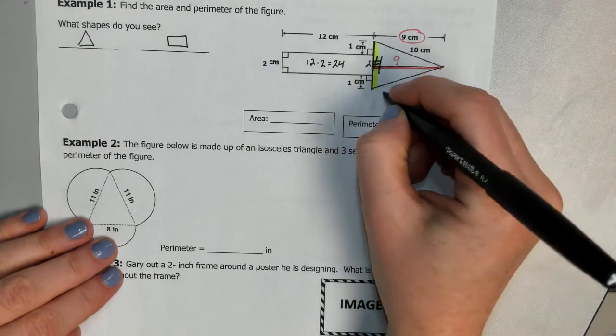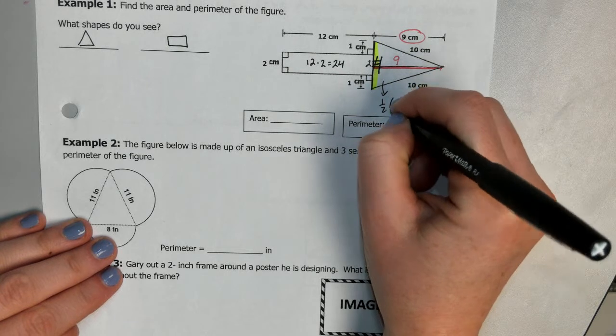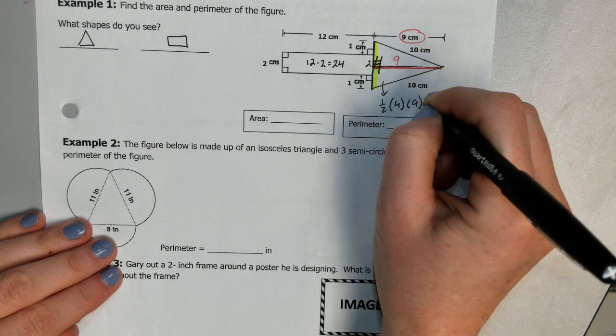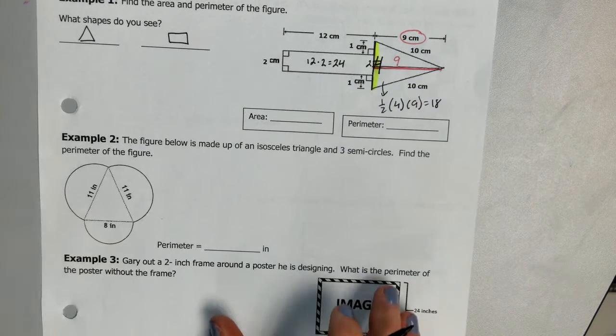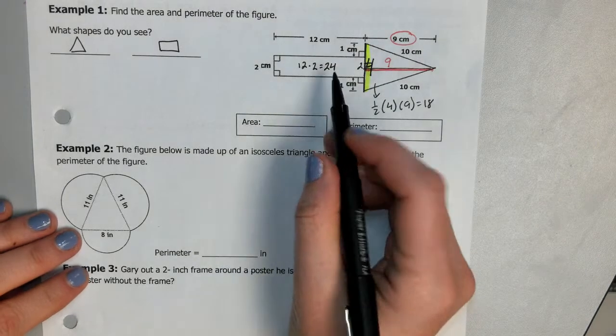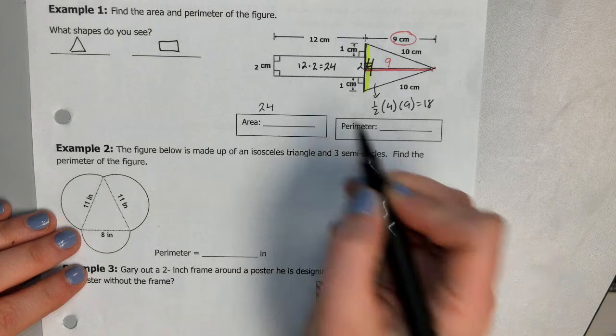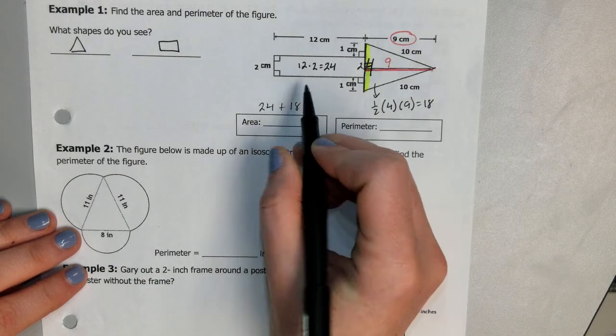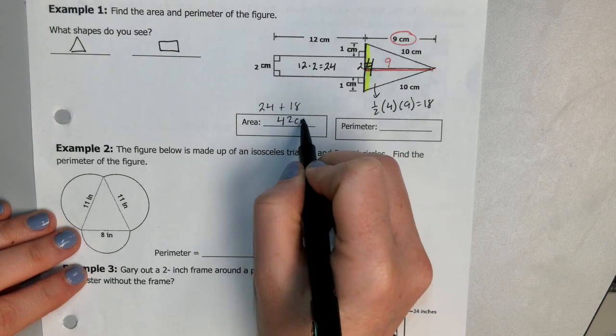So, to find the area of the triangle, 1/2 times 4 times 9. And then we just add up our 2 areas. 24 plus 18 is 42.